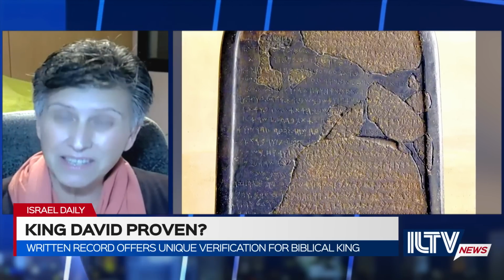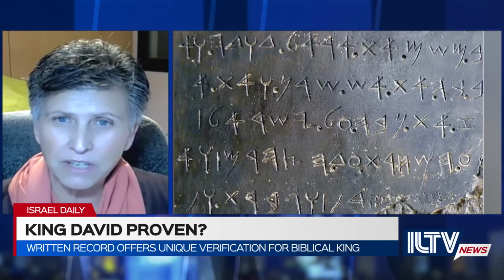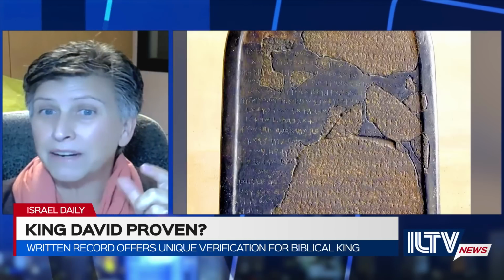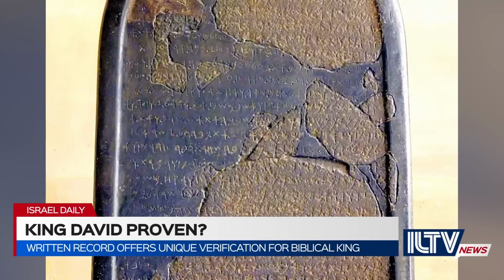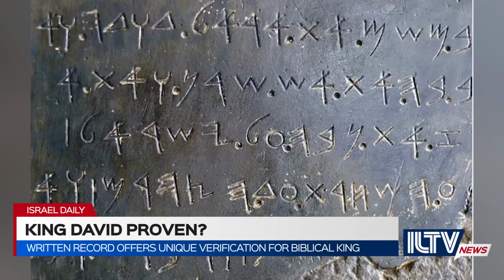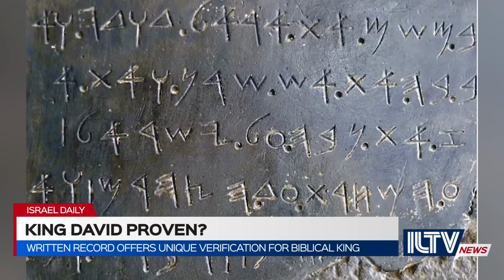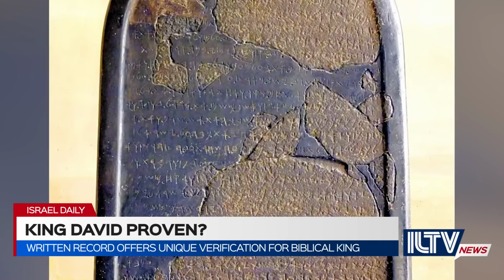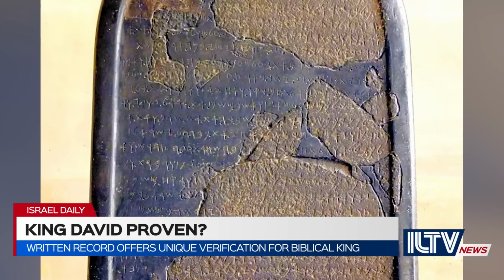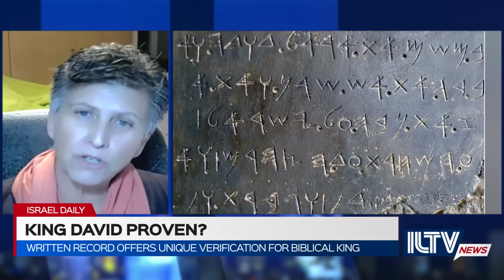What happened in the last 5 or 6 years is that there's some kind of new technology that they used. And with this new technology, they re-verified the actual inscription and are more certain than ever that it actually says the house of David. And that's the new part, that they have now verified the original inscription.